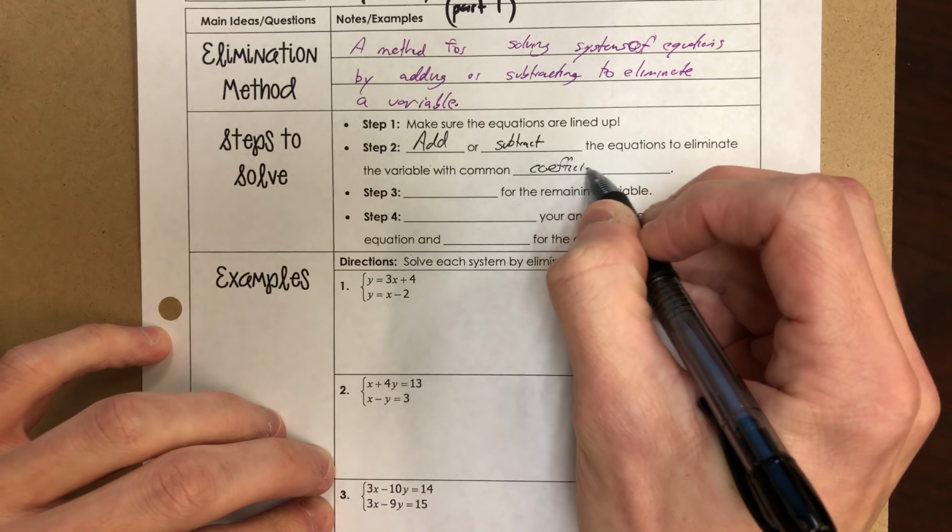All right, number one, they're lined up. Two, we're gonna add or subtract the equations to eliminate the variable with common coefficients. If there's same signs, we said we can subtract. So let's subtract everything. y minus y leaves us with nothing. So 0 equals 3x minus x would be 2x. 4 minus negative 2, well, keep, change. So 4 plus positive 2, so 6. And now we have 2x equals 6. So let's put this over here. We're gonna have negative 6 equals 2x.